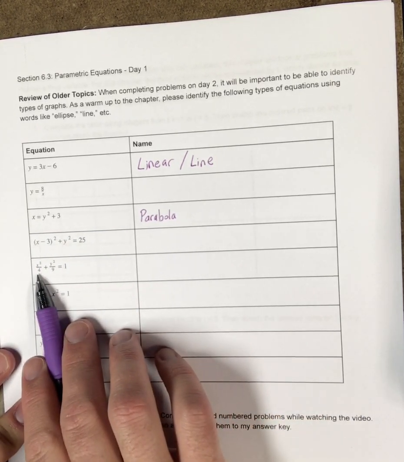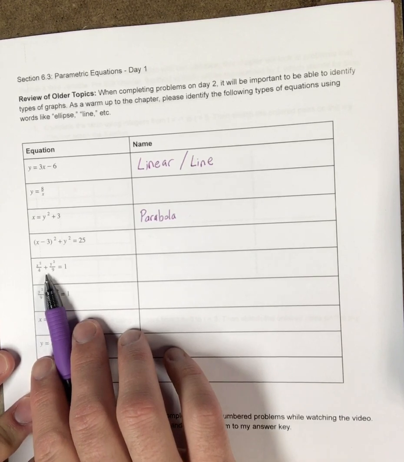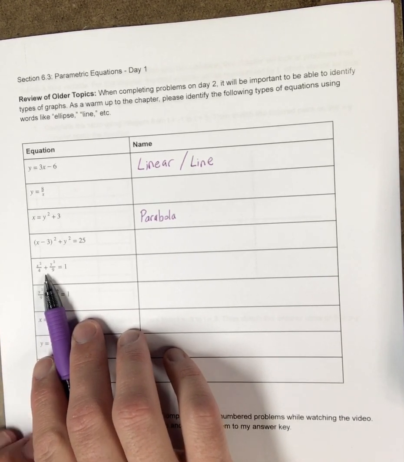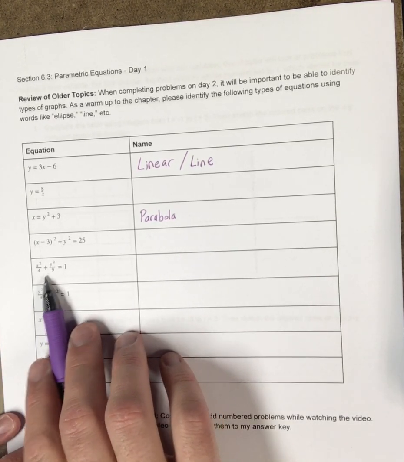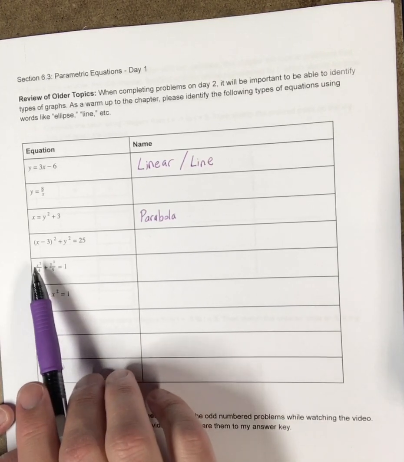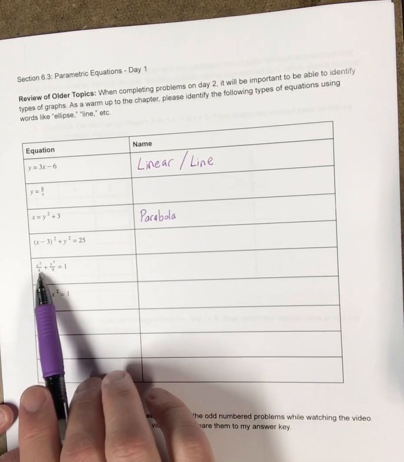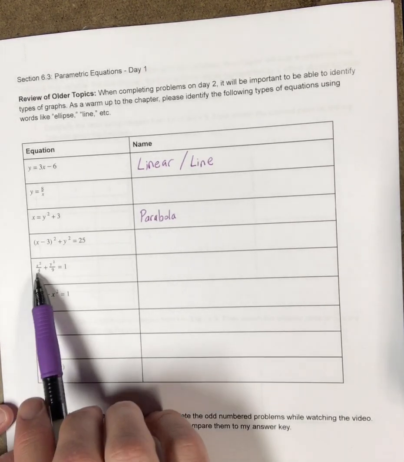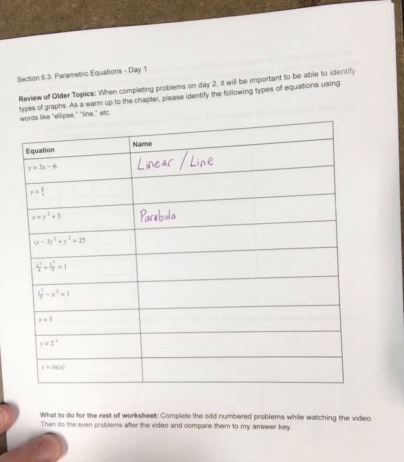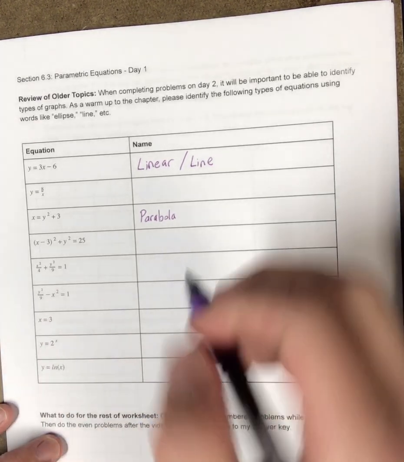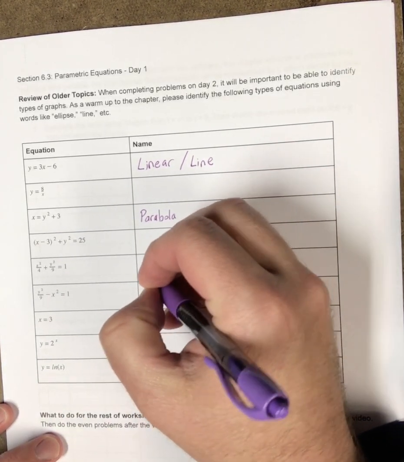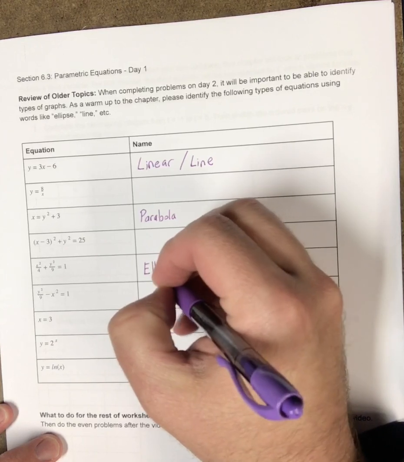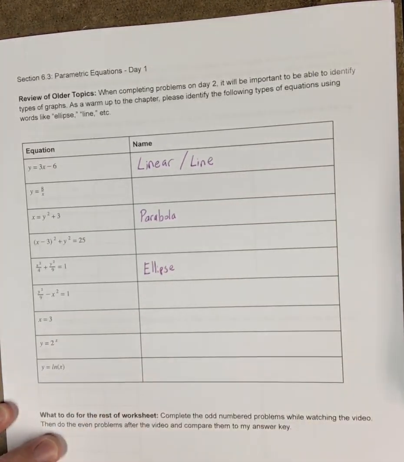Okay, down here, x squared over 4 plus y squared over 9 equals 1. So you might remember this from the conic sections chapter from last year as well. Equals 1, we have both variables squared, but they have different coefficients. This one is 1/4, that one's 1/9, divided by 4, divided by 9. So this is going to be an ellipse. An ellipse is the one where you added them and the coefficients were different.